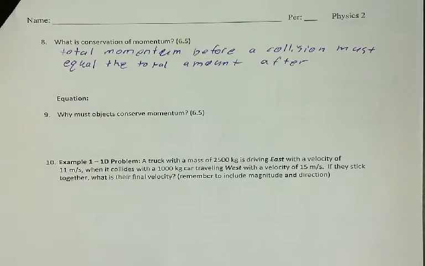So if I have a total momentum of 100 kilogram meters per second before a collision, then I need to have a total after of 100 kilogram meters per second.